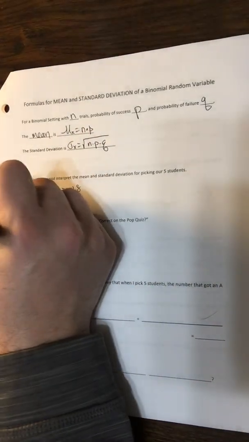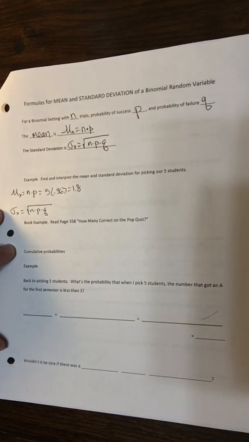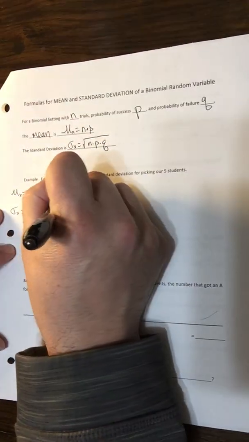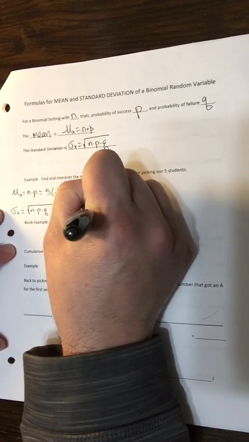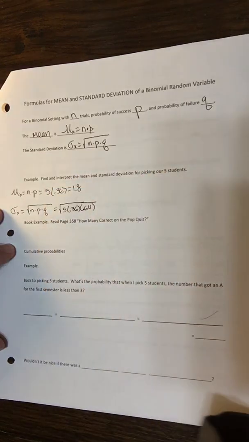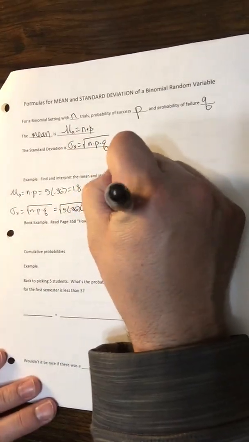The standard deviation is the square root of n times p times q. So that's going to be the square root of 5 times 0.36 times 0.64. What a huge, monstrous, awesome shortcut. That's equal to 1.07.